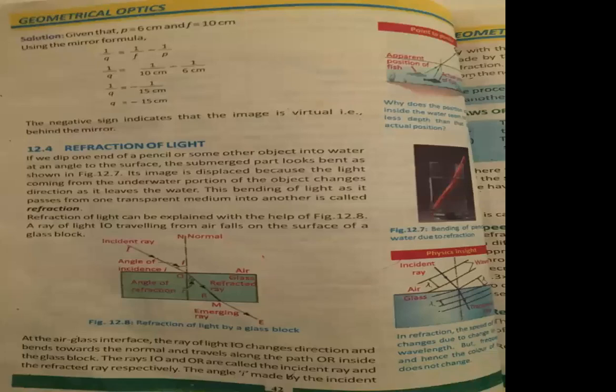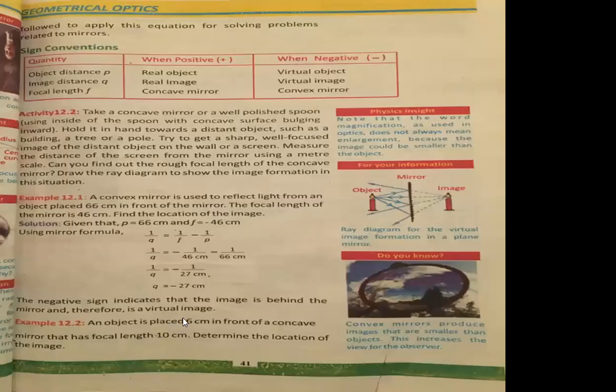So students, in this example, the object distance is noted with P. P is given to me as 6 centimeters. Is this possible? The focal length is taken as positive because this is a concave mirror. In the case of a concave mirror, P and F will be positive, right? To determine the location of the image, we need to find Q.